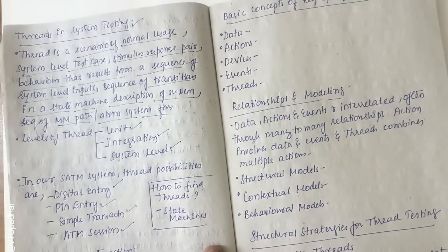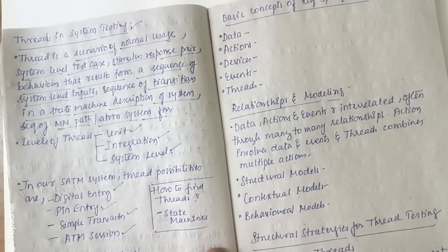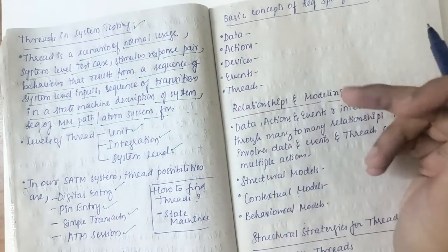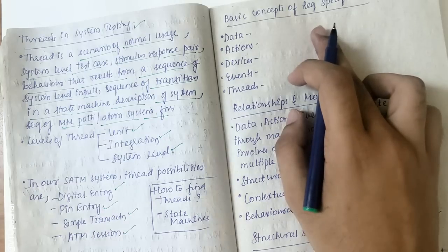Moving on further, we have basic concepts of requirement specification.